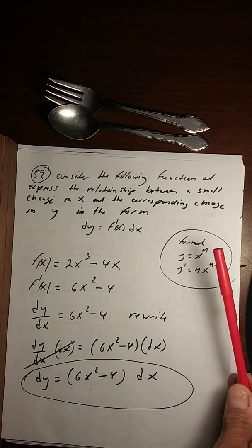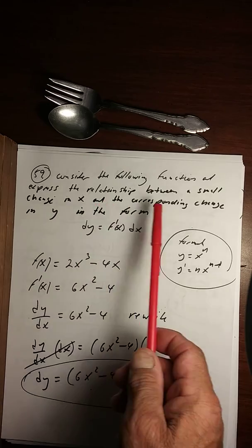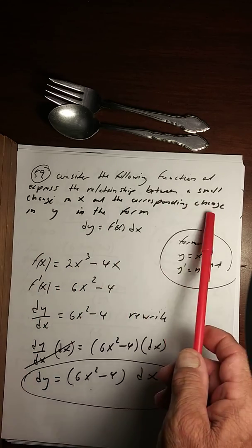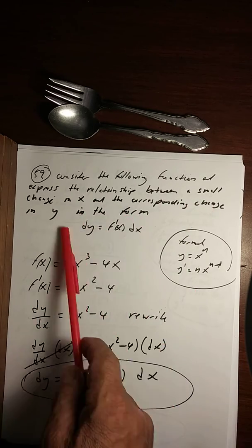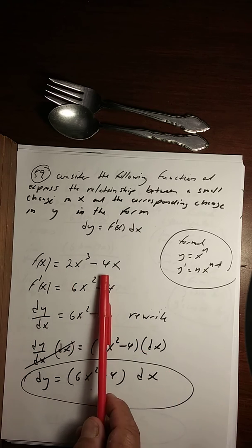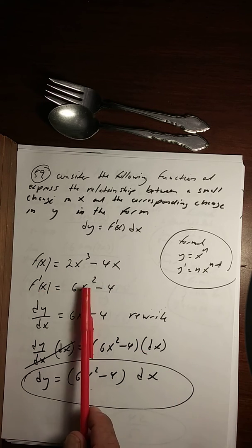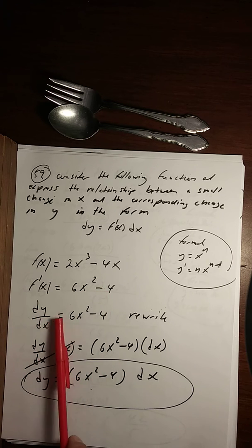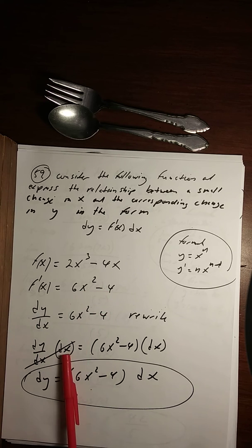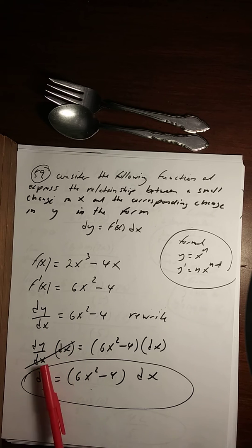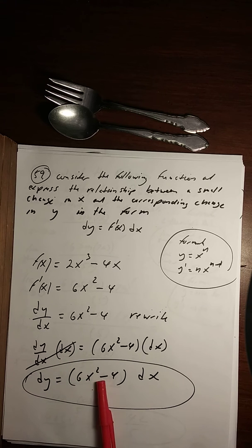Consider the following function and express the relationship between a small change in x and a corresponding change in y in the form right here. So here's the problem. The derivative f prime of x is going to be 6x squared minus 4. So dy/dx is that; rewrite it. Multiply by dx, multiply by dx. These are gone. So dy equals 6x squared minus 4 times dx.